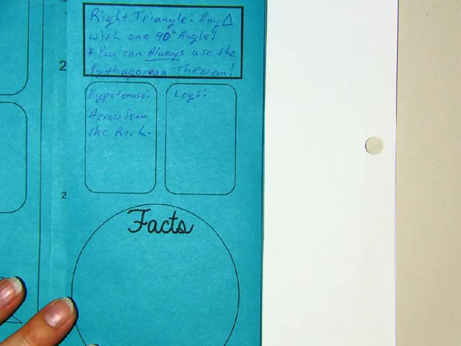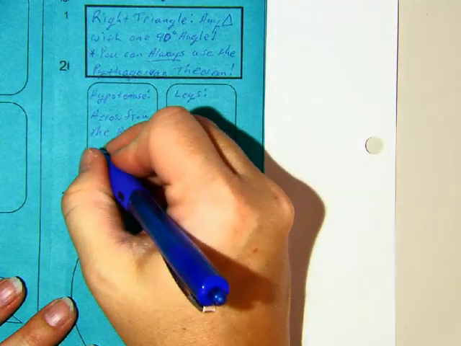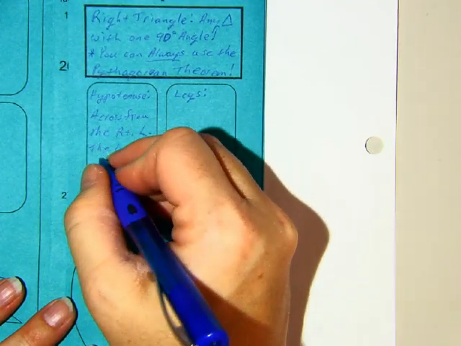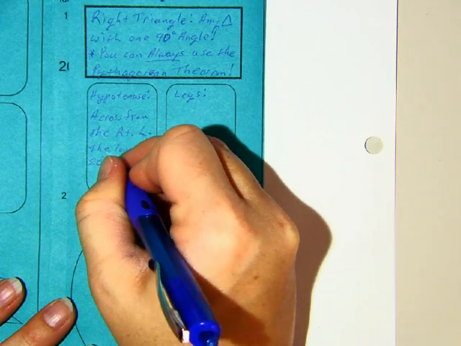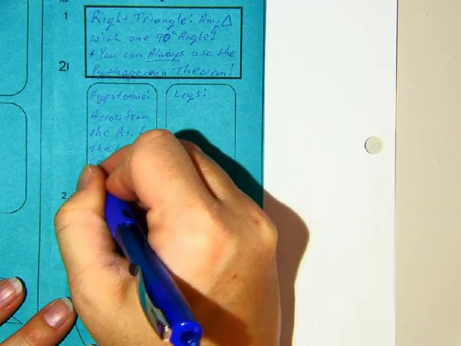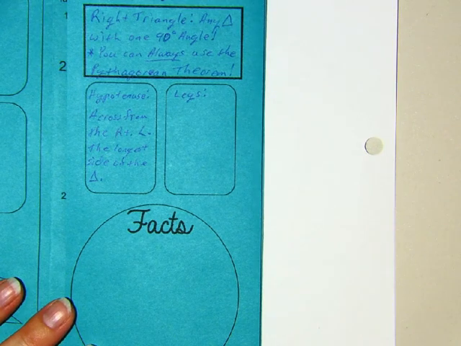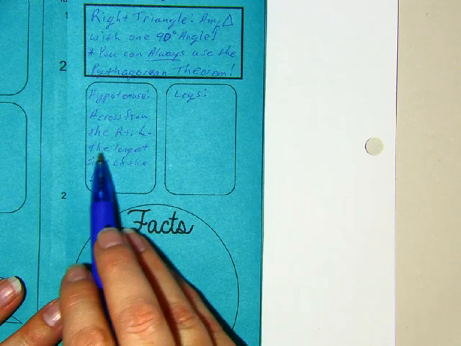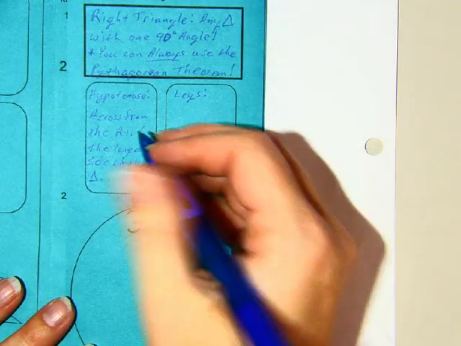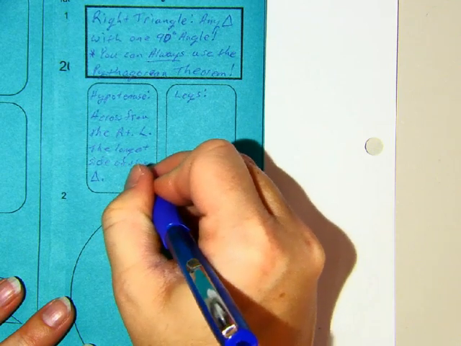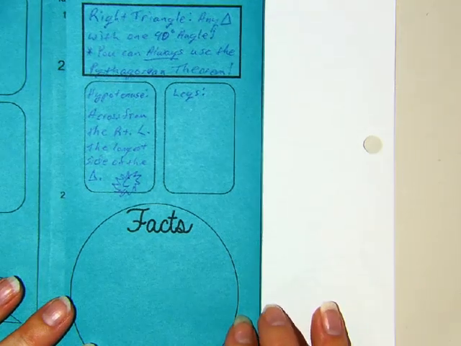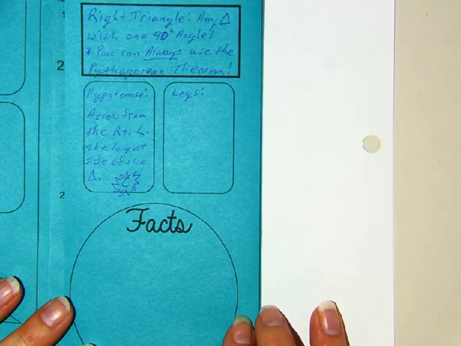And I'm just going to use my angle symbol there. Other things that we know about the hypotenuse, this is the longest side. Okay, so if we're just looking at three lengths of triangle sides, the hypotenuse is always going to be the longest of the sides. And then we use c in our Pythagorean theorem. So we're going to use c to tell us the hypotenuse.